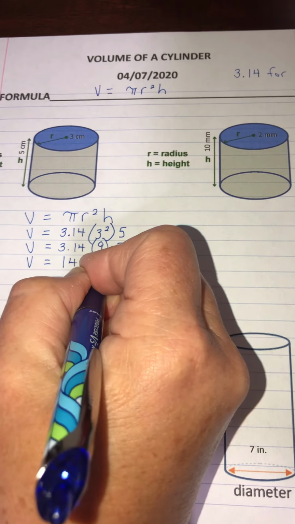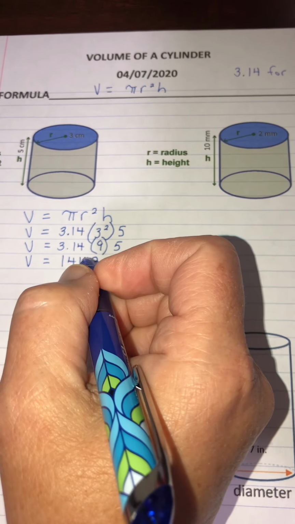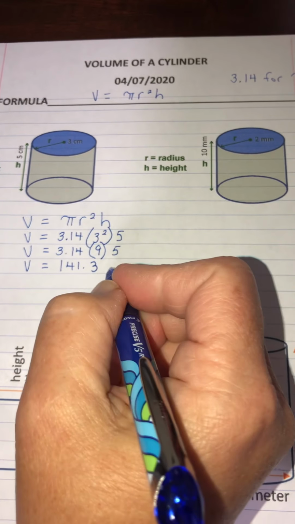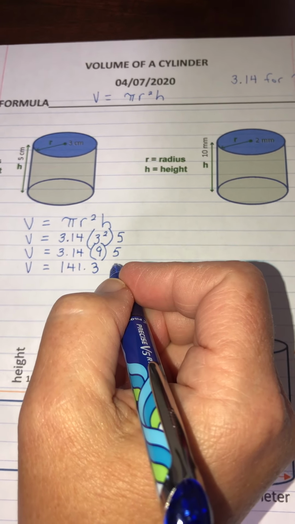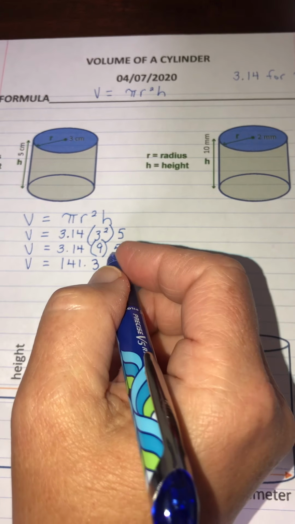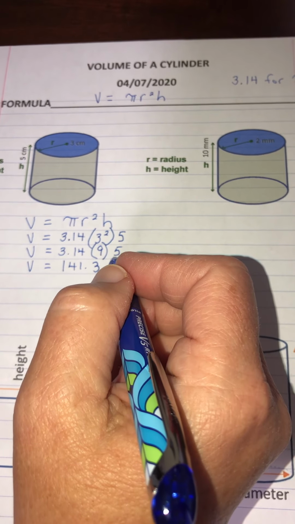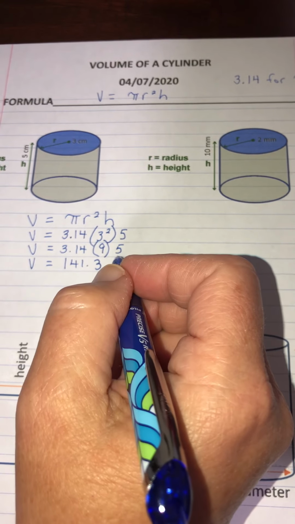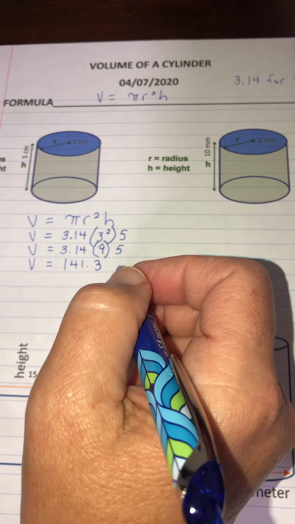And then you multiply them straight across, 3.14 times 9 times 5, and you get 141.3. And then, of course, if they ask you, you would answer in centimeters, and a volume has a little 3. They don't ask for that on IXL because they give it to you, but it would be centimeters with a little 3 for the answer if you had to provide it.